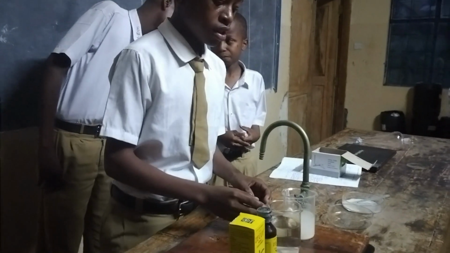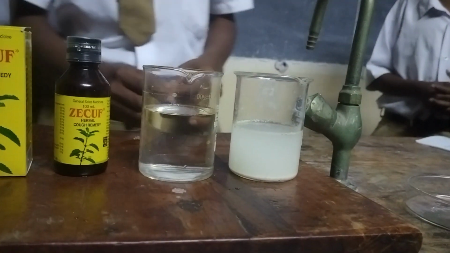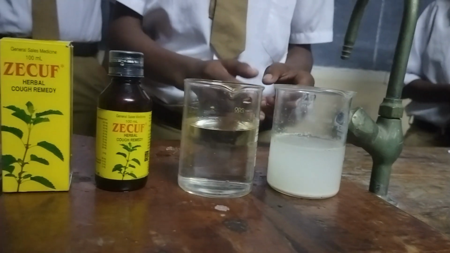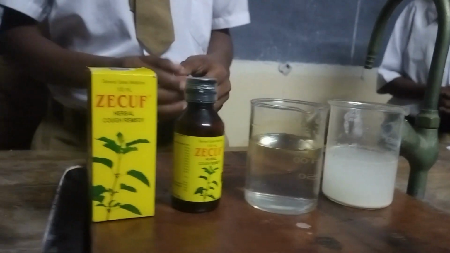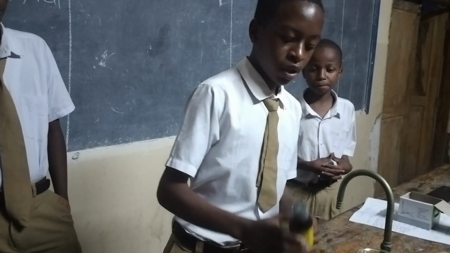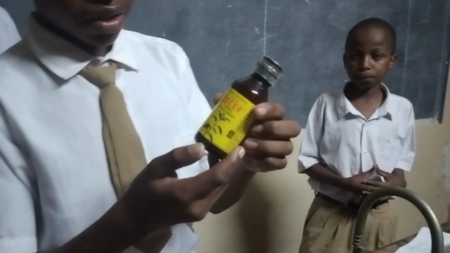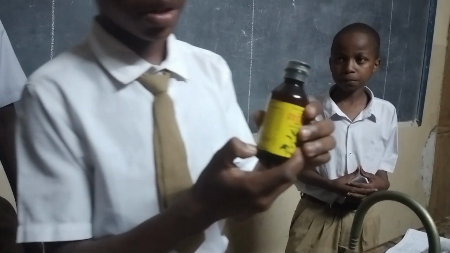When you mix flour and water, you get a heterogeneous mixture. This knowledge of heterogeneous mixtures can be applied in hospitals through giving instructions on medicine. For example, on this syrup here, it is written that you have to shake well before use.